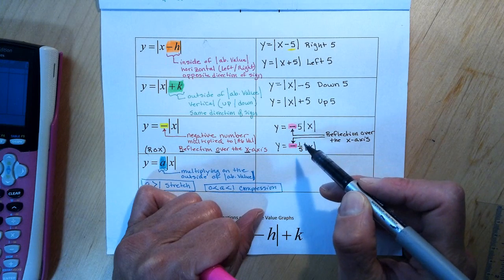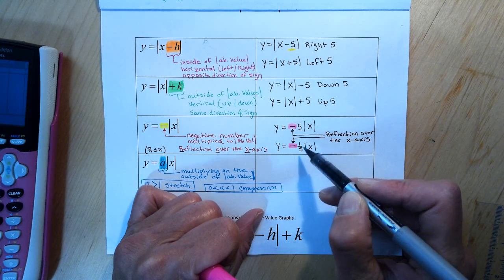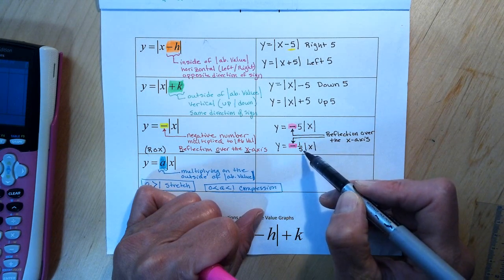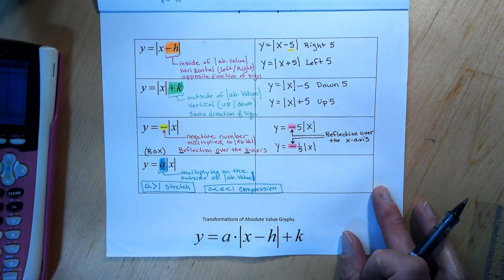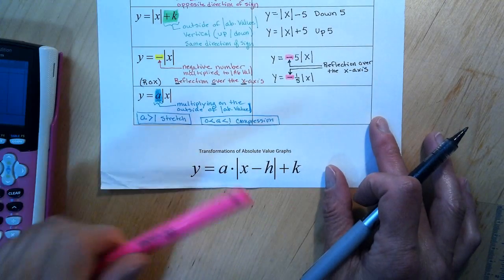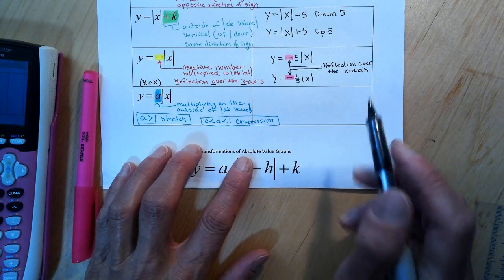The number that's being multiplied here tells me whether I have a stretch or compression. So let's look at that in this way.